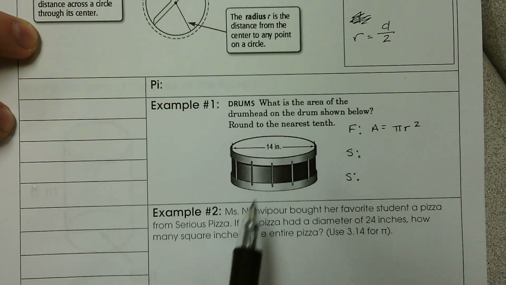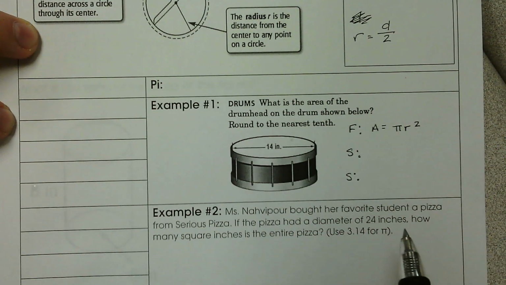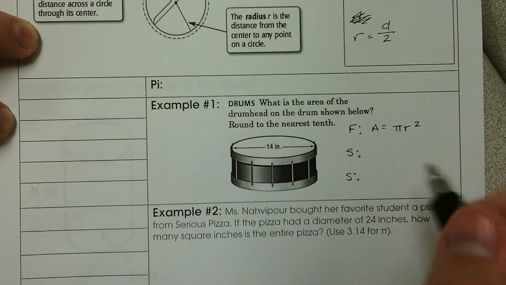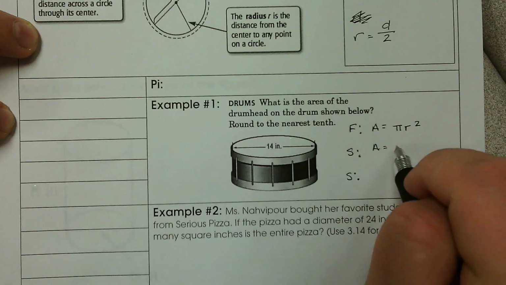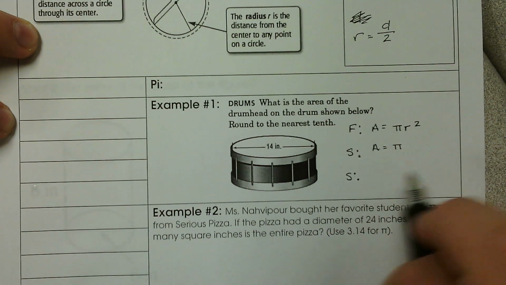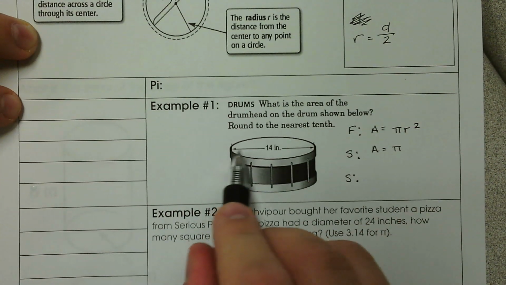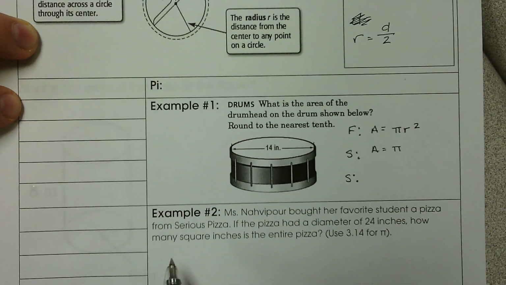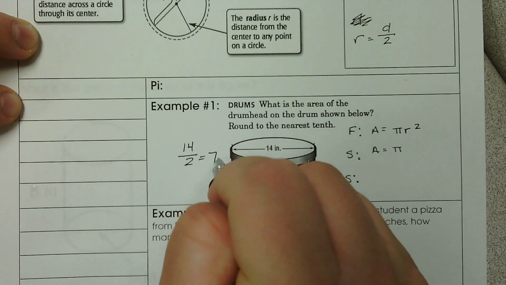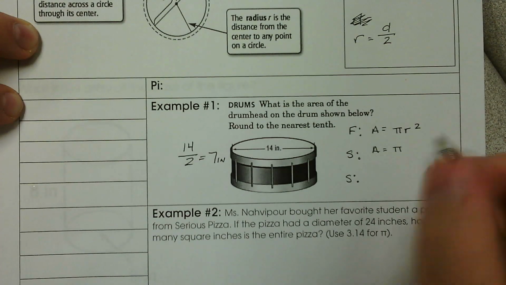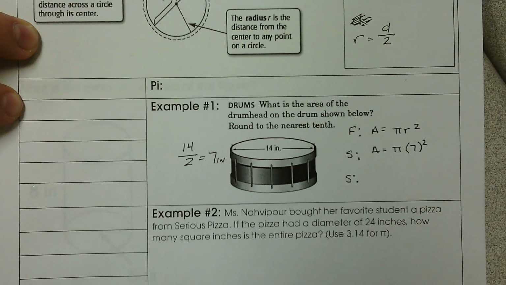Now, because it did not specify to use 3.14 for pi, we're just going to go ahead and use actual pi. So we're going to substitute in. We do not know the area. That's what we're looking for. Because we're using pi, we're going to leave in pi. Our radius. So on here, they gave us 14 inches across. Across represents the diameter. So I'm going to take that 14 divided by 2. My radius is 7 inches. So for r, I'm going to put 7 squared.